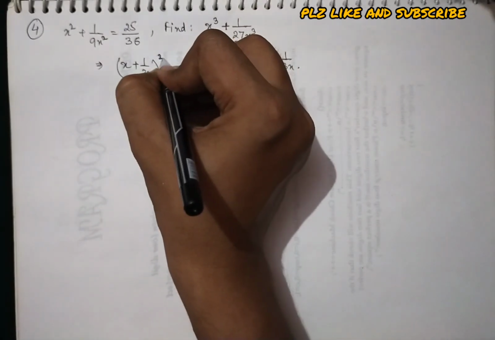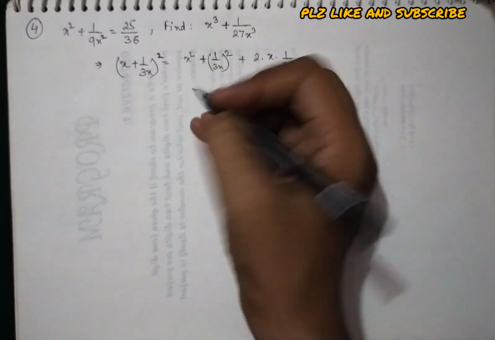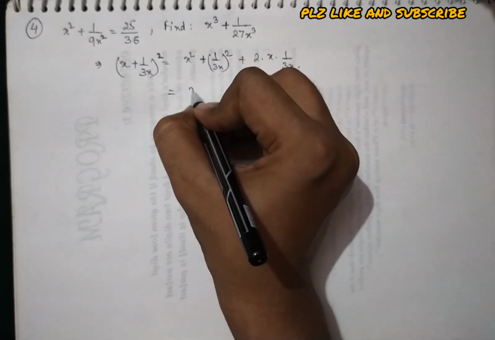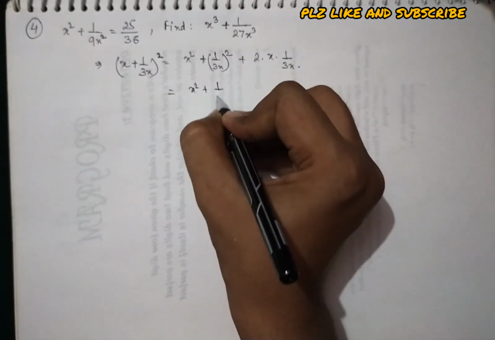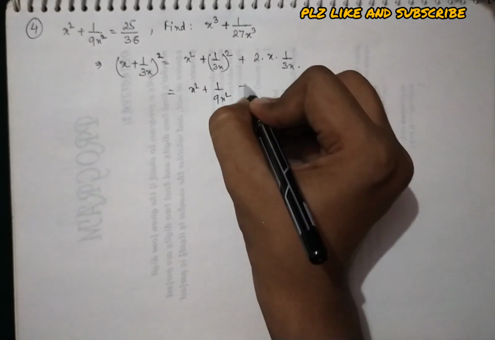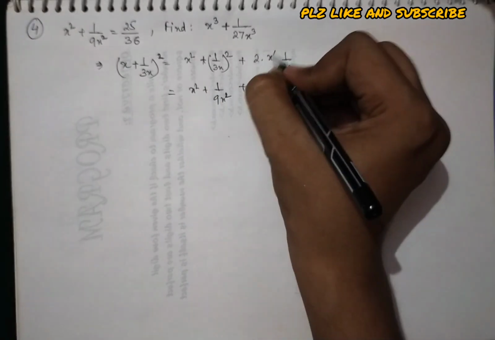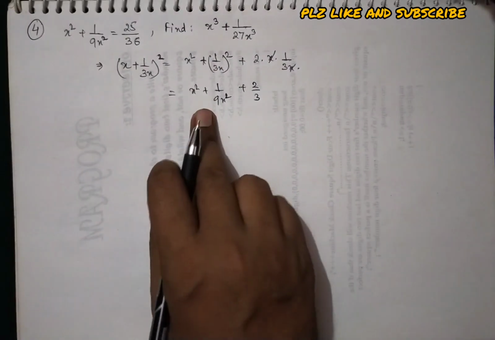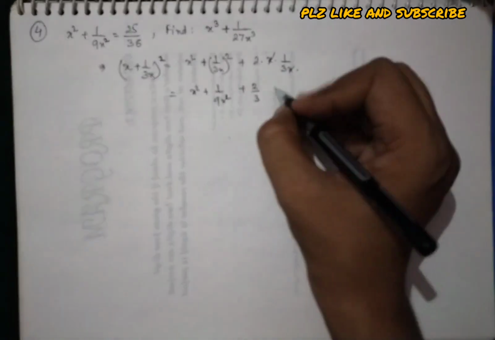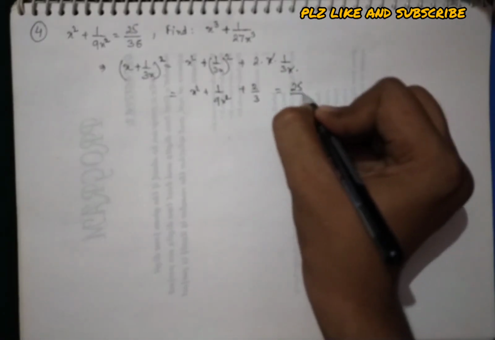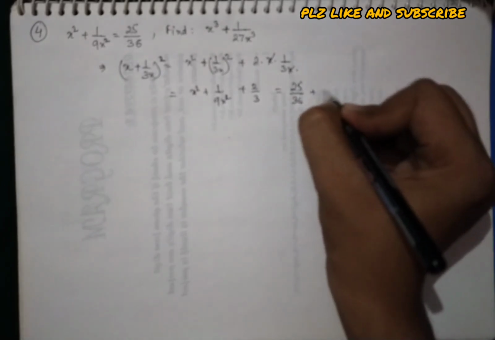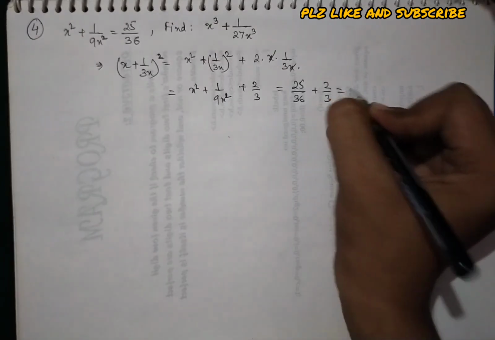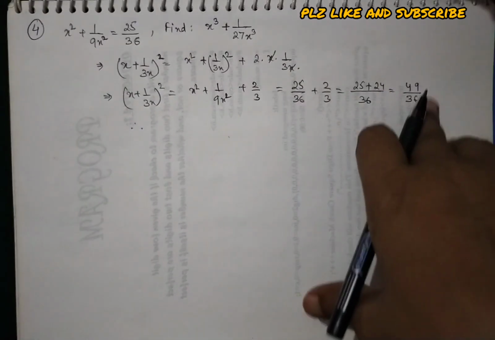On doing the expansion, you will get x square plus 1 upon 9x square plus, we can cancel these two and we are left with 2 by 3. Now place the values of these two. This one is 25 by 36 plus 2 by 3. Now take the LCM to solve it. On taking the LCM, we have got 49 by 36.